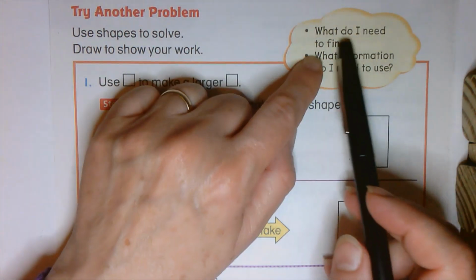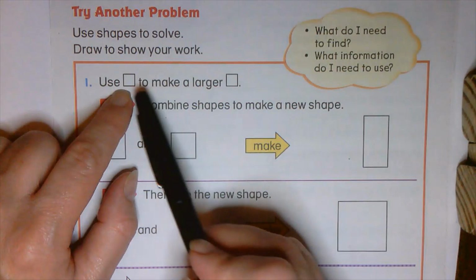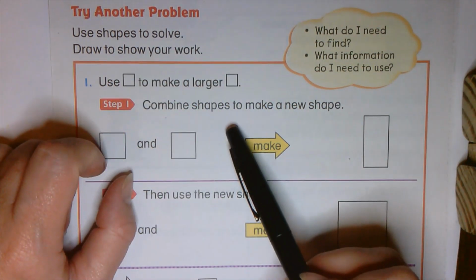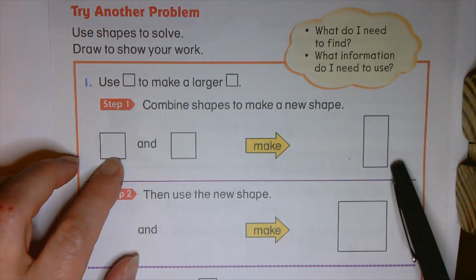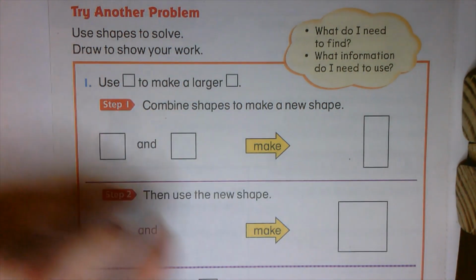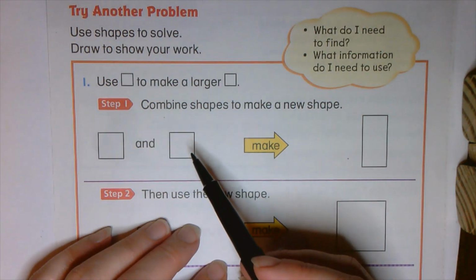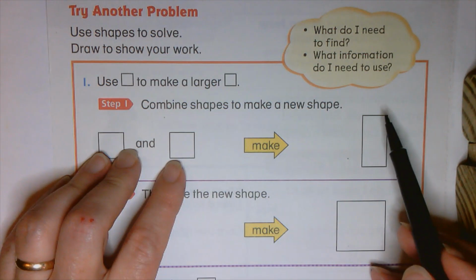Let's be sure we're really thinking, what do I need to find? What information do I need to use? Use squares to make a larger square. So step one, this square and this square go together to make that. Now, boys and girls, we don't actually have the shapes to solve it, so we're going to draw to show the work. So think about this. You know what you're going to draw, right?